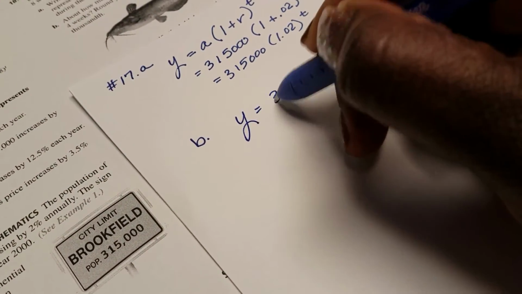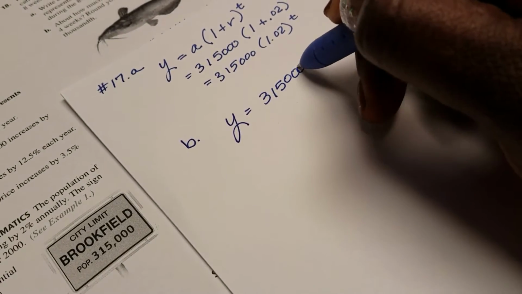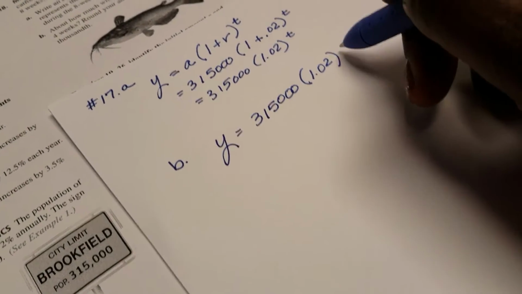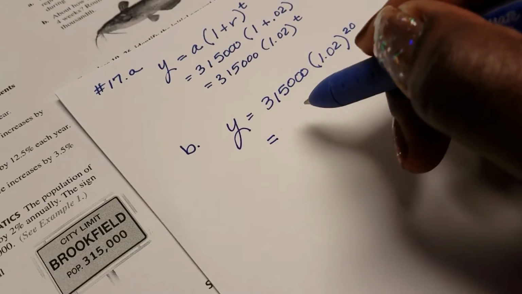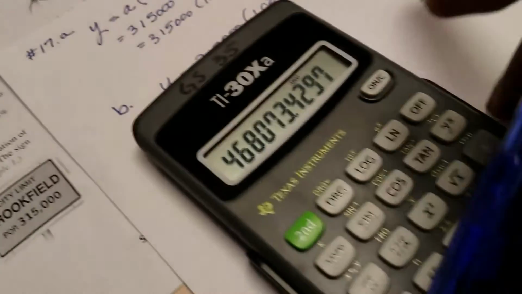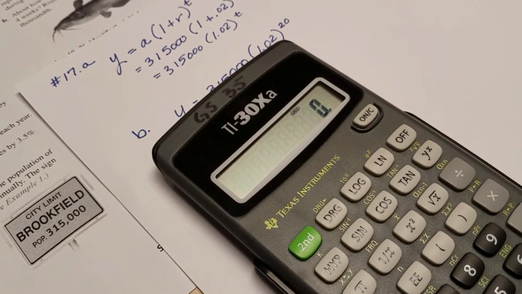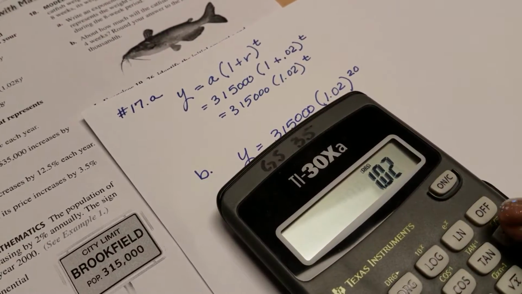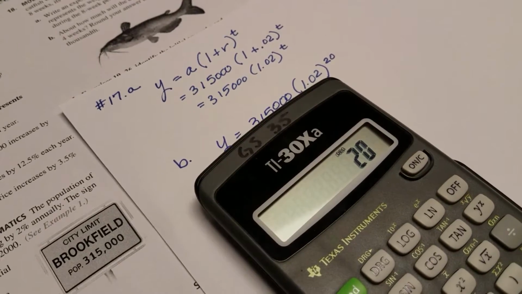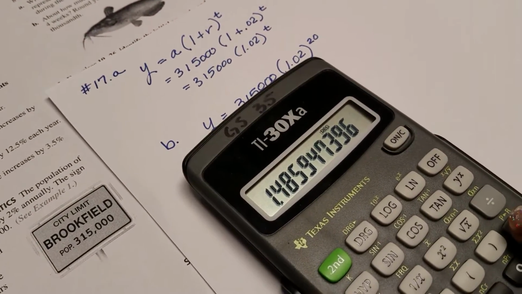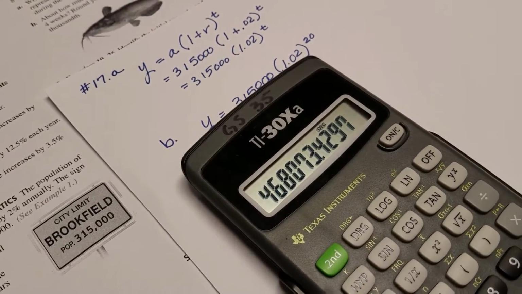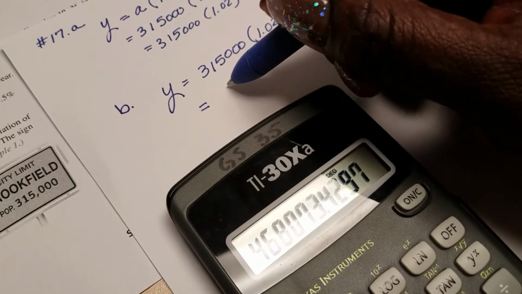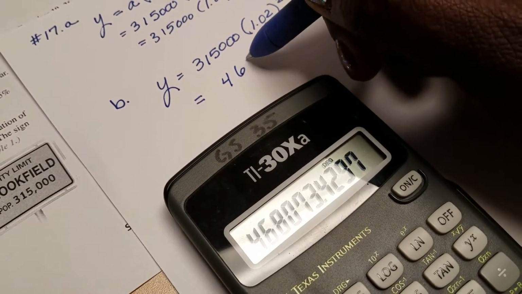Using our equation that we just generated in part A, we're going to use a value of t being 20, okay? And again, we're going to use our calculator. We're very good at this part, all right? We're going to put in 1.02 to the 20, and now multiply that by 315,000, and there we have our answer. Let's write that down. Keep in mind that when we did this problem, they want us to round to the nearest 1,000.